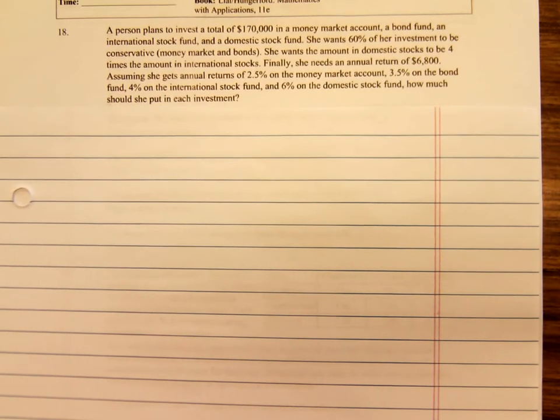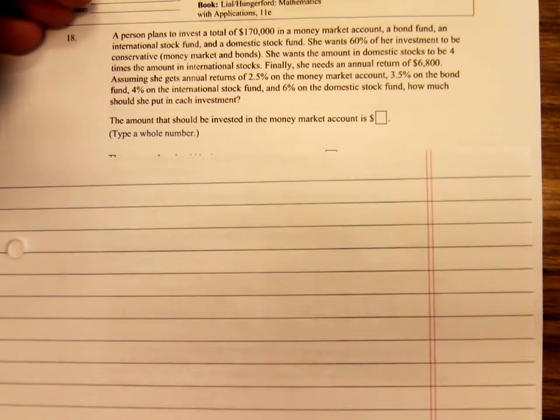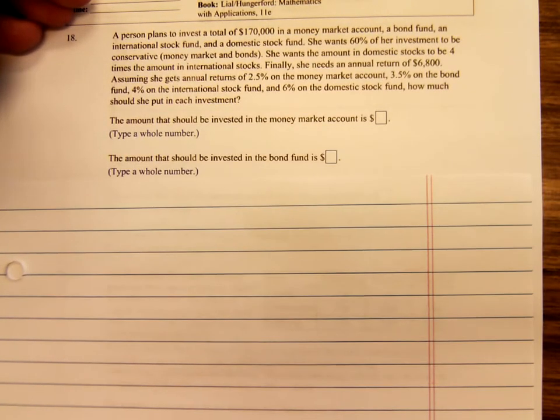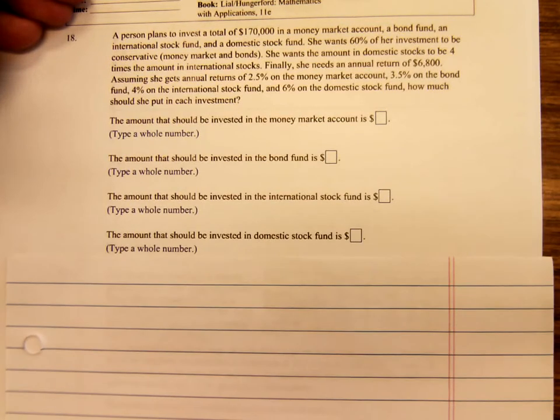How much should she put into each investment? So we want to know how much she should put in the money market account, the bond fund, the international stock fund, and the domestic stock fund.